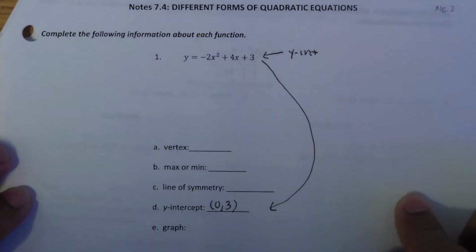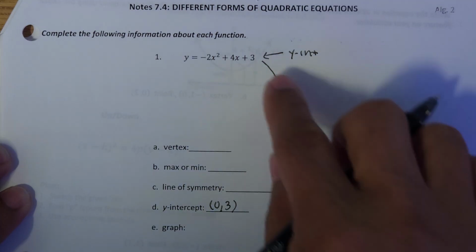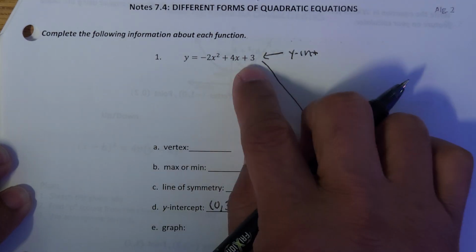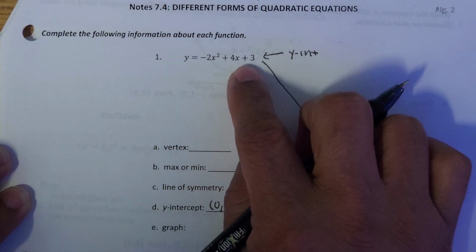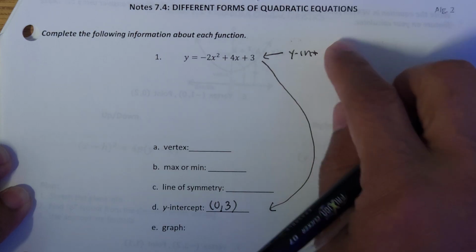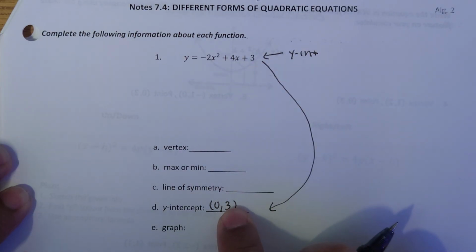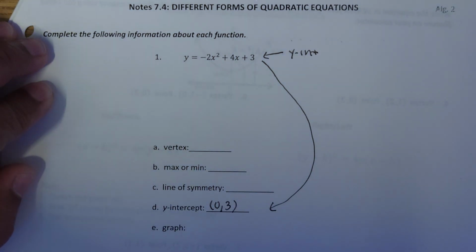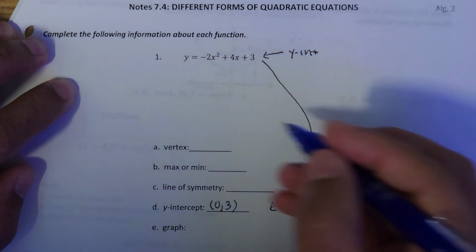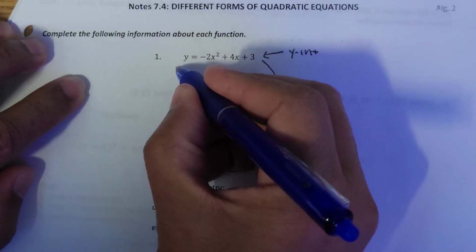The first thing we can notice from this equation is the y-intercept, because if x is 0, and this is the equation in standard form, then we know the y-intercept has to be (0, c). In this case, the value of c is 3. So these are the coordinates of the y-intercept. To get the vertex point, we need to complete the square.